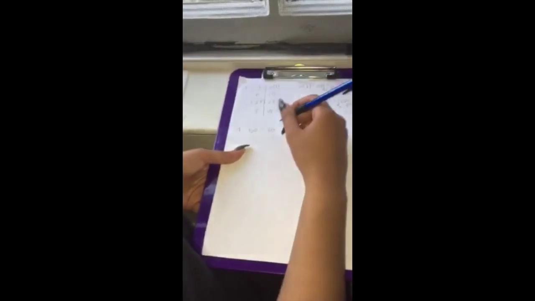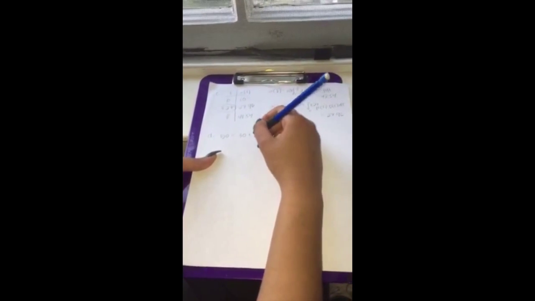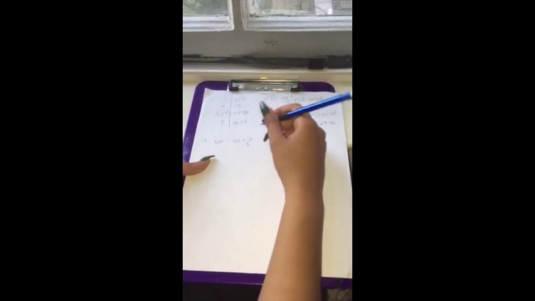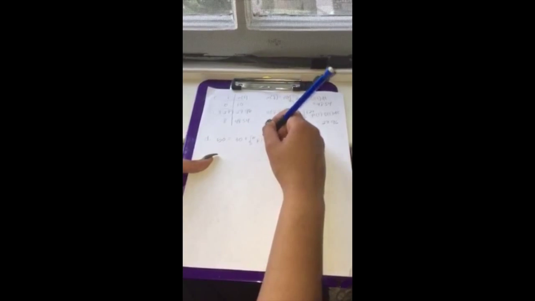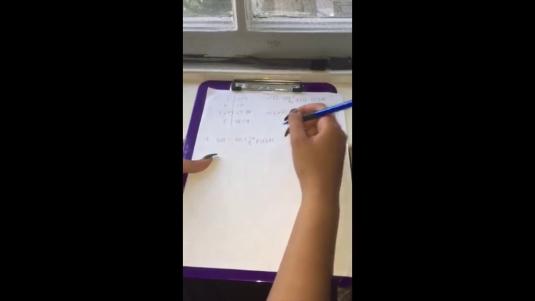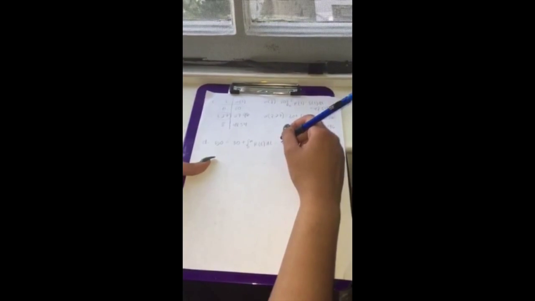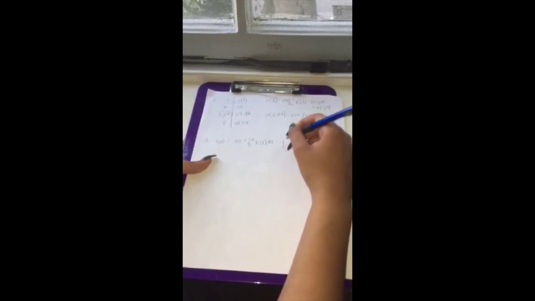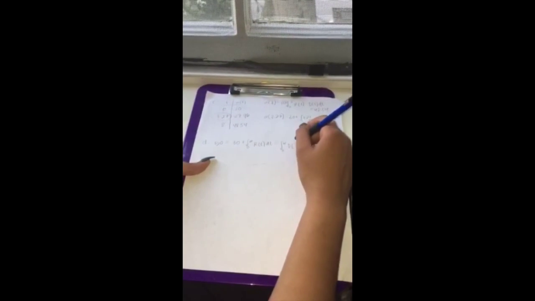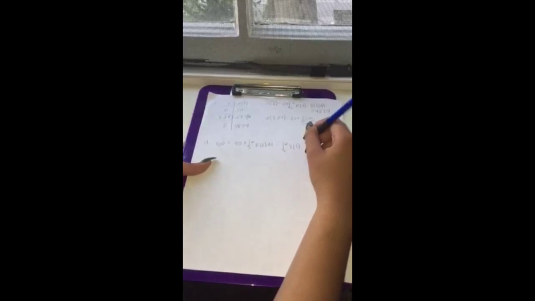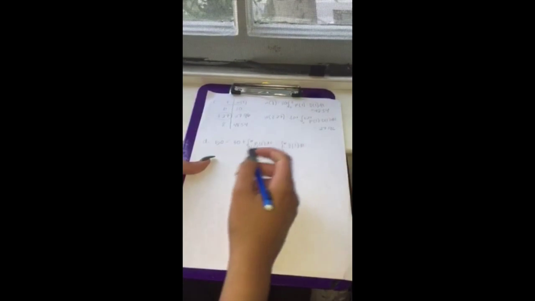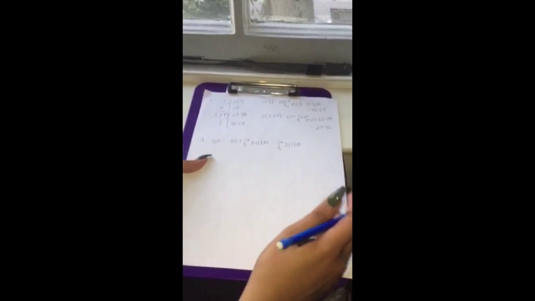So 30 plus the integral from 0 to w of r of t dt minus the integral from 0 to w of d of t dt. And that's it. And that's all you need to write for that question. So that's it.